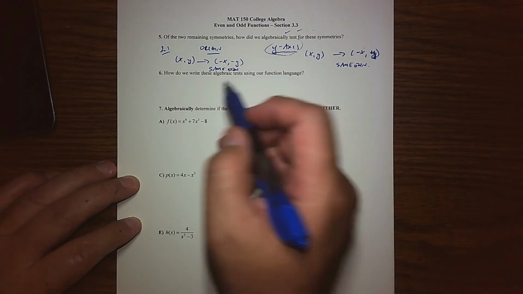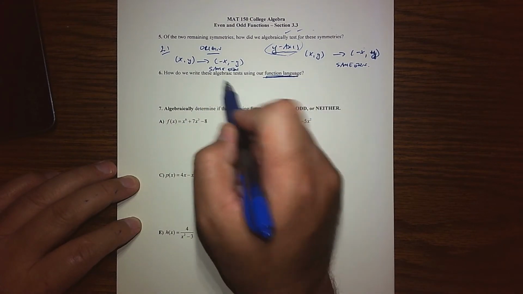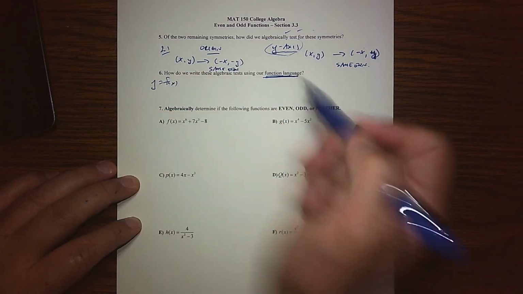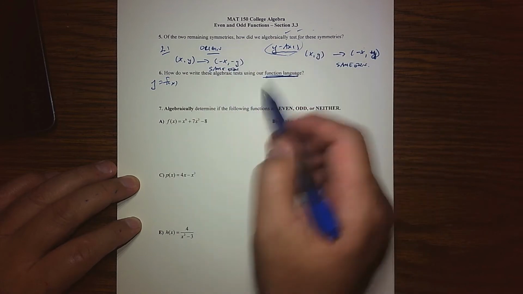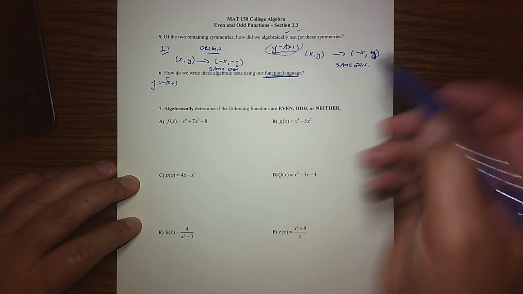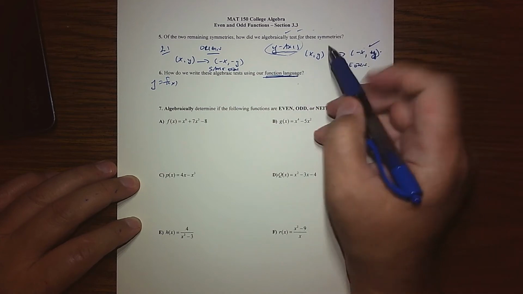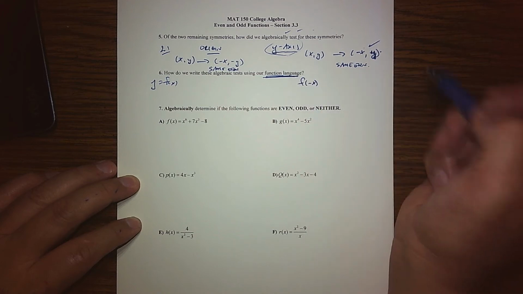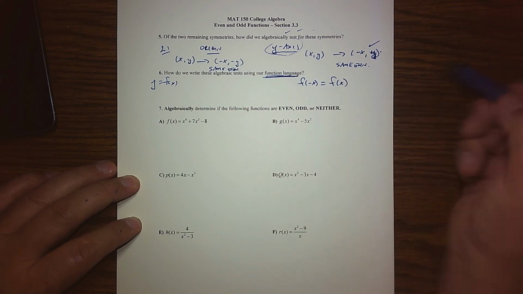But now we are talking about functions. So we're no longer calling y y, right? y is f of x. So how do we do what we did here in a functional language or function notation? Well, the easier of the two is this guy, because what we're basically saying is that the function value at negative x has to be the same as the function value at positive x.